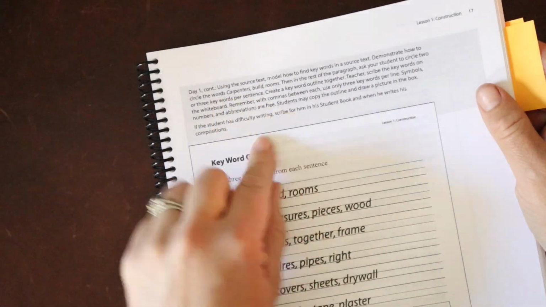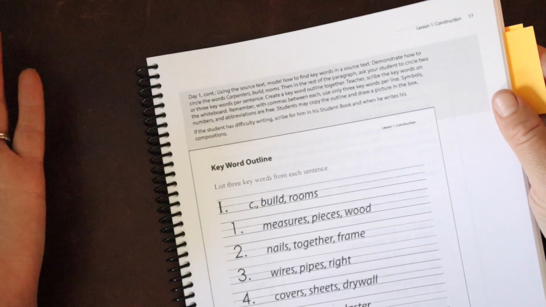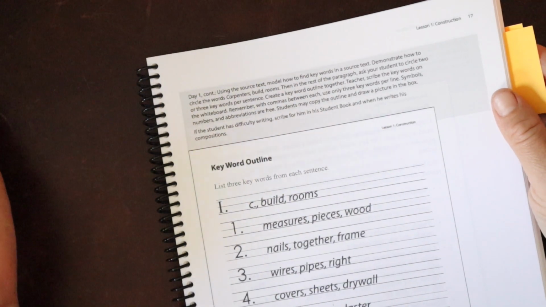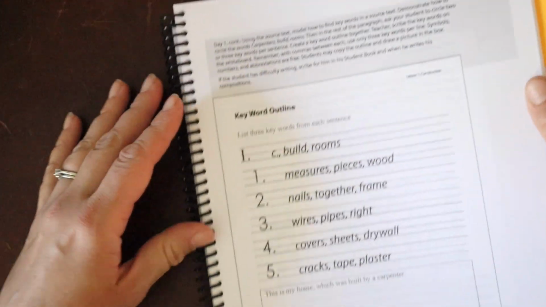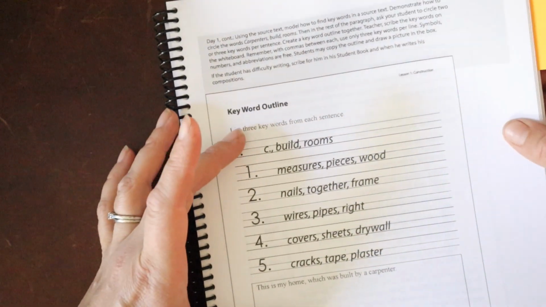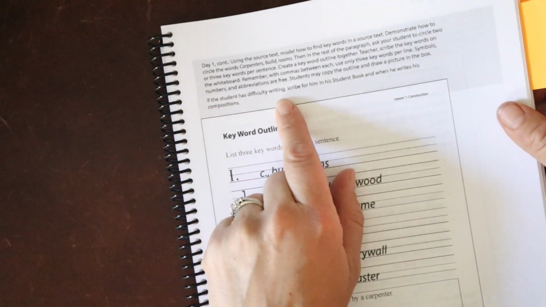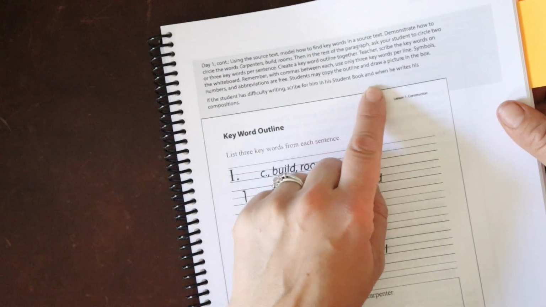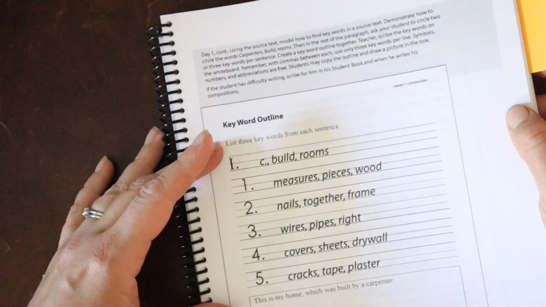Day 1 continued. We're going to be using the source text and model how to find the keywords in a source text. Demonstrate how to circle the words, carpenter, build rooms, then the rest of the paragraph. So we're working on finding the keywords as a way to summarize the information. I love that they have in here that if the student has difficulty writing, scribe for him in his student book and when he writes his compositions. So again, partnering with your child.